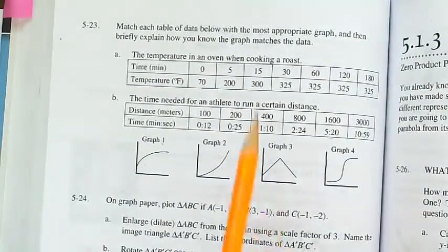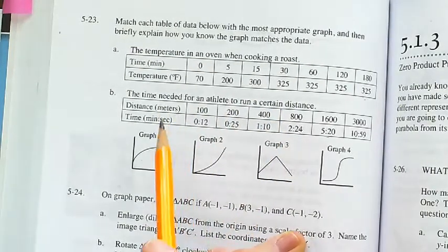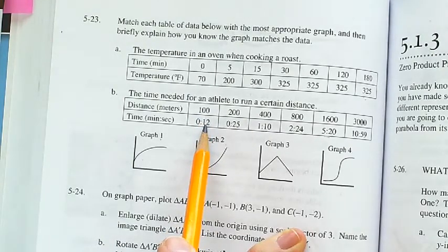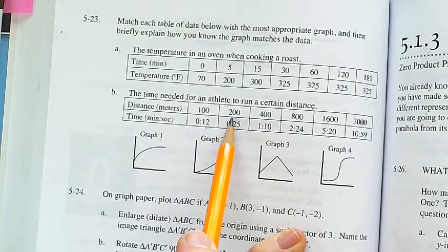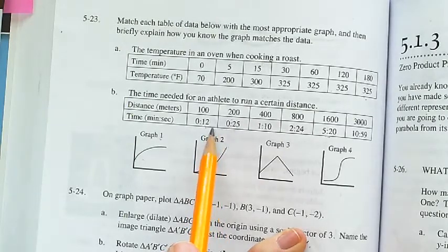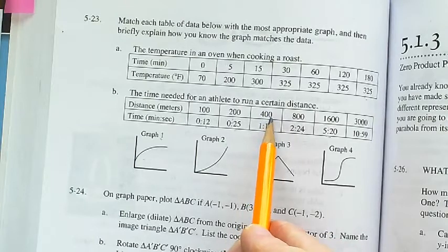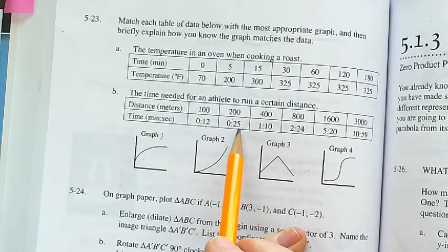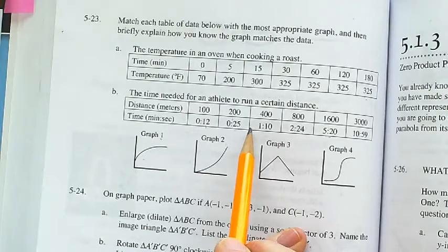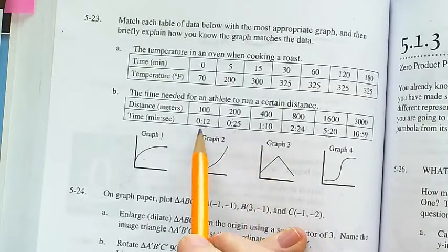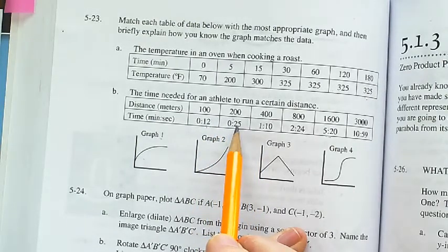Okay, for part B, the time needed for an athlete to run a certain distance. So for 100 meters, it takes the athlete 12 seconds. For 200 meters, 25 seconds. So that's almost increasing 12 seconds per 100 meters. Then at 400 meters, it's a minute and 10 seconds. So it's not quite increasing at the same rate per 100. It's not going up 12 seconds per 100 meters because 200 meters was almost 30 seconds.